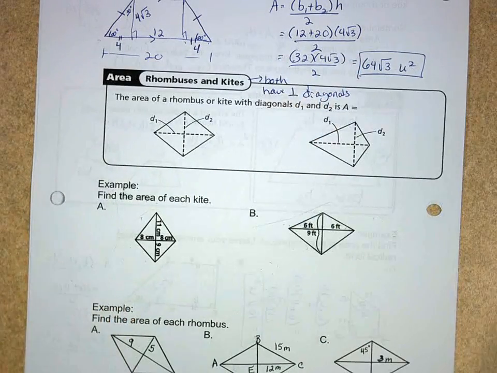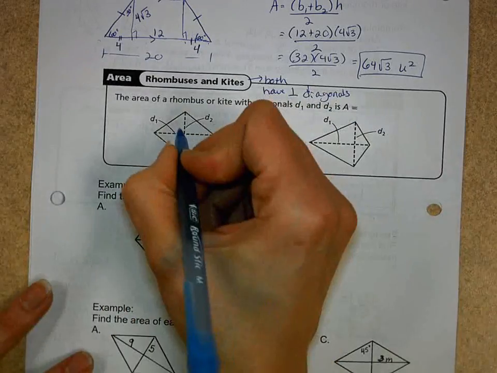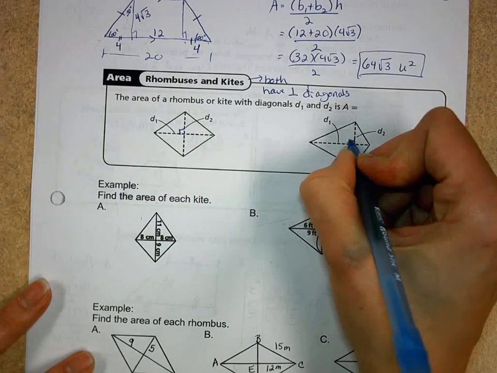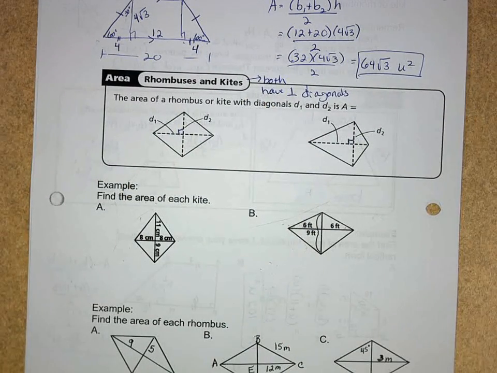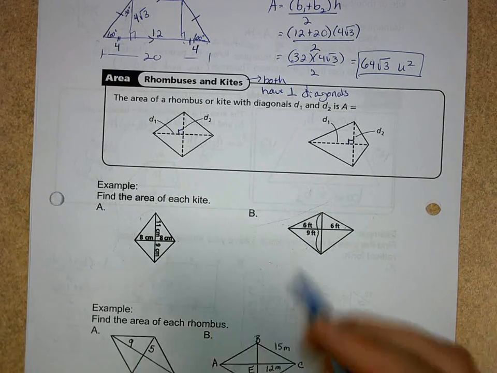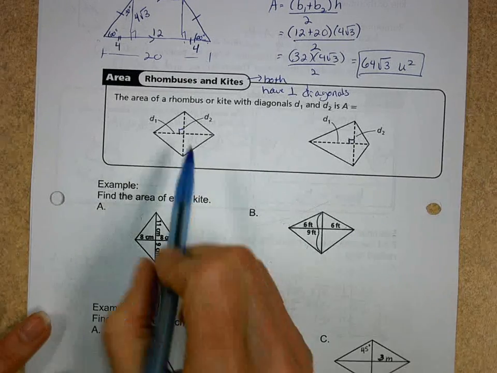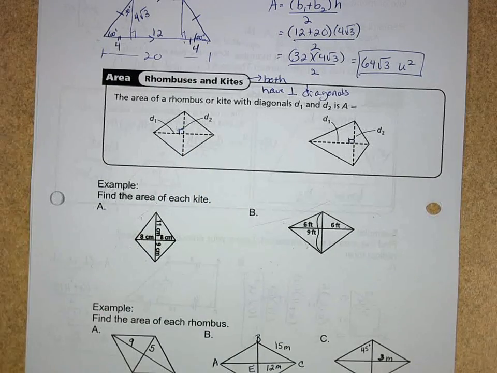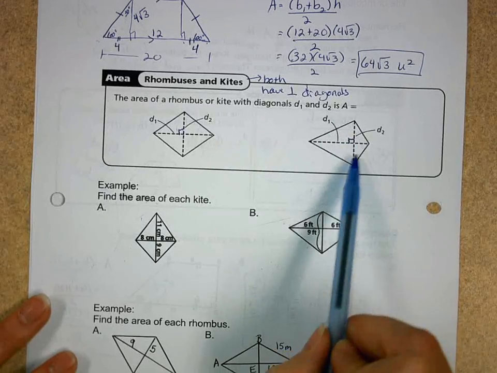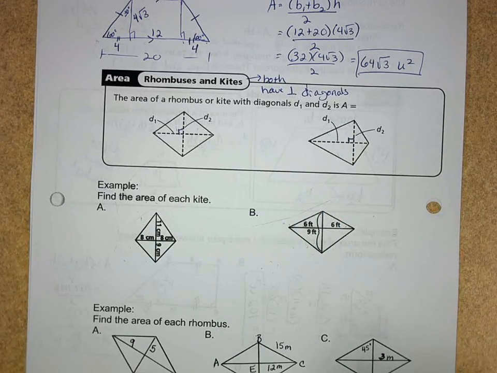Now, this next formula is a time saver. It helps us calculate areas for rhombuses and kites that would otherwise take time because we'd have to find sides or bases. You can use the concept that I could divide and conquer, get four separate triangles, and add them together. But we don't want to have to do that, so we have a formula that saves us time.